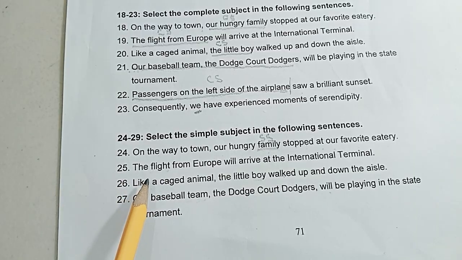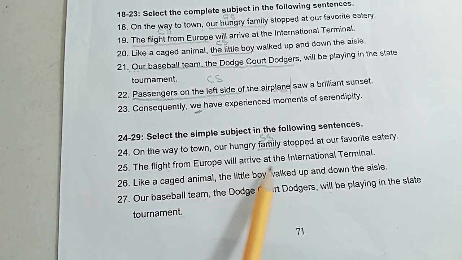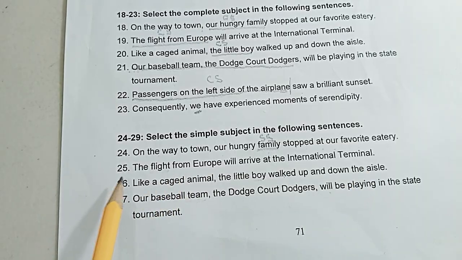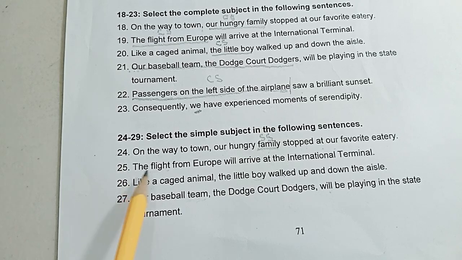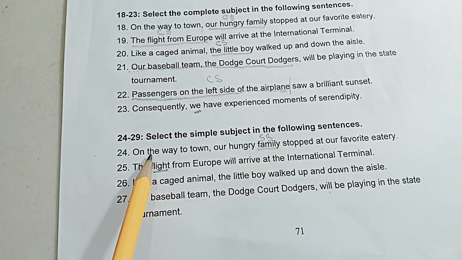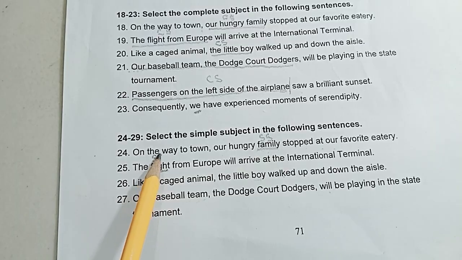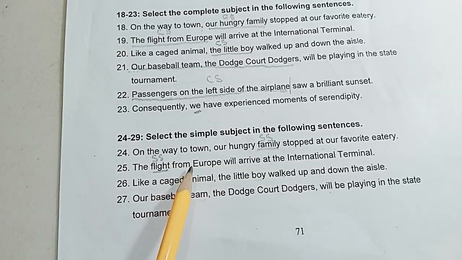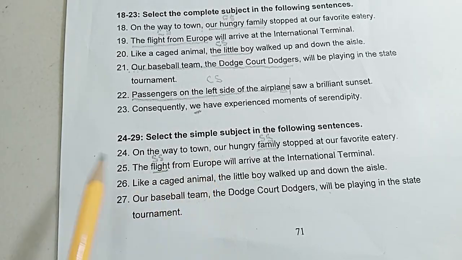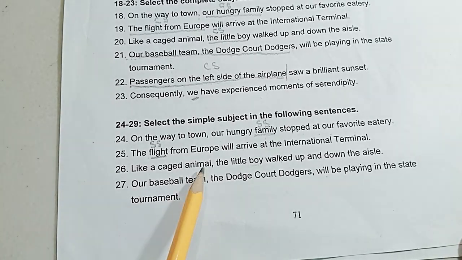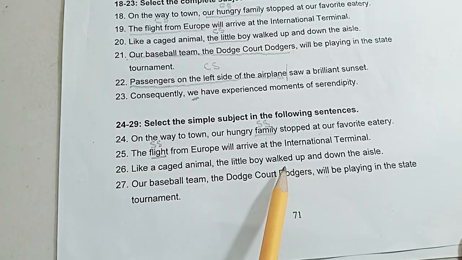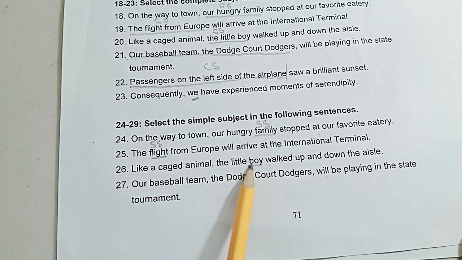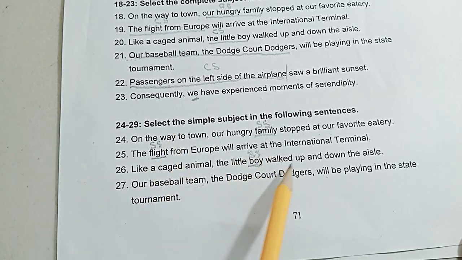Number 25: the flight from Europe will arrive at the international terminal. Okay, the subject is flight. This is your simple subject, not Europe, because it's inside of the prepositional phrase. Like a caged animal, the little boy walked up and down the aisle. Okay, the simple subject is boy. All right, the verb is walked.